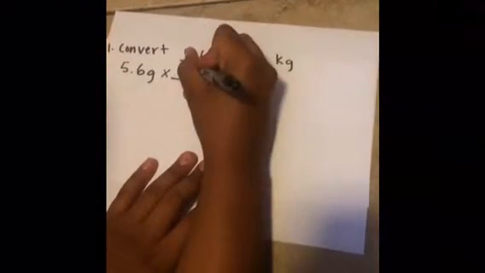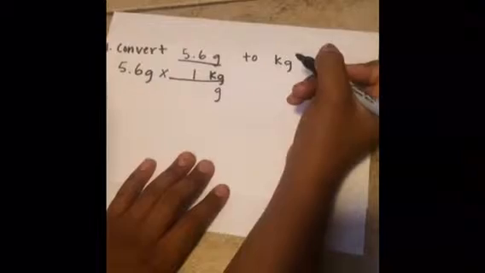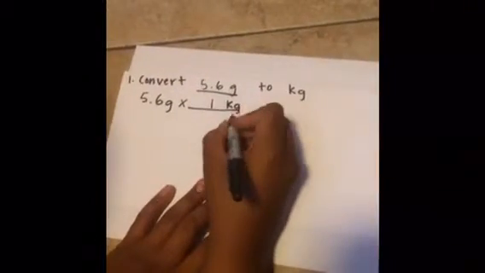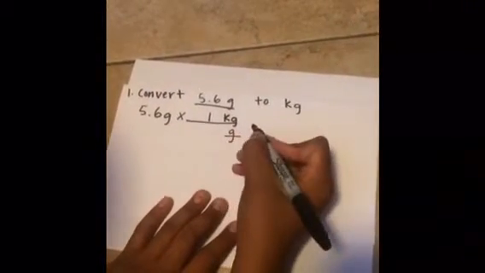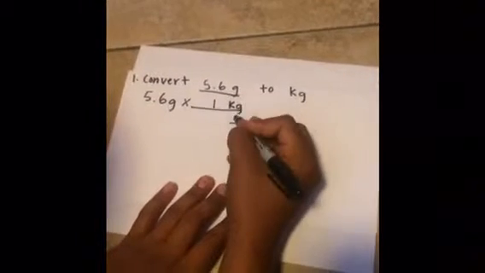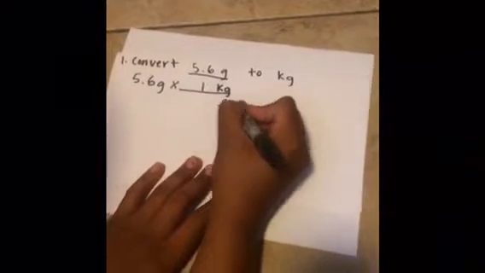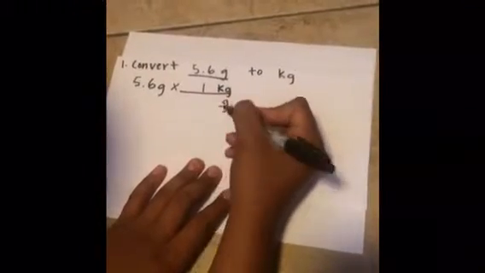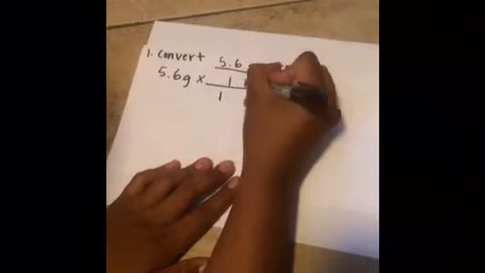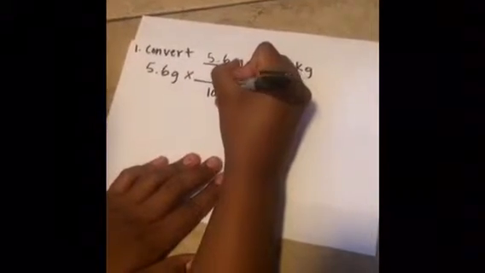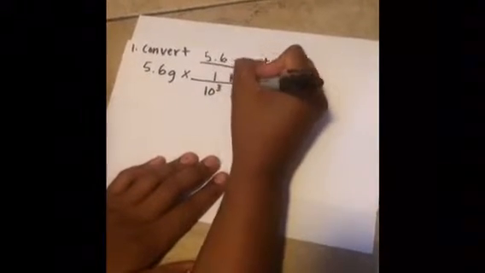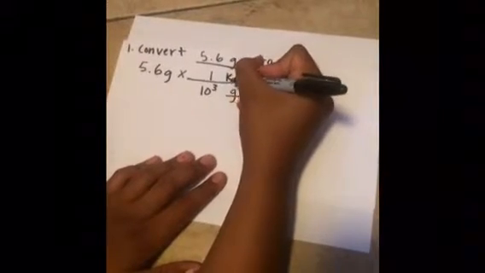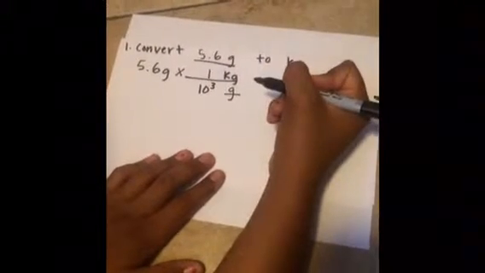You put a 1 on top of it, and you put the relationship next to the naked one. We call it the naked one because it's just a single, by itself. Since kilo is 10 to the 3, you put 10 to the 3 there because 1 kilogram is 10 to the 3 grams.